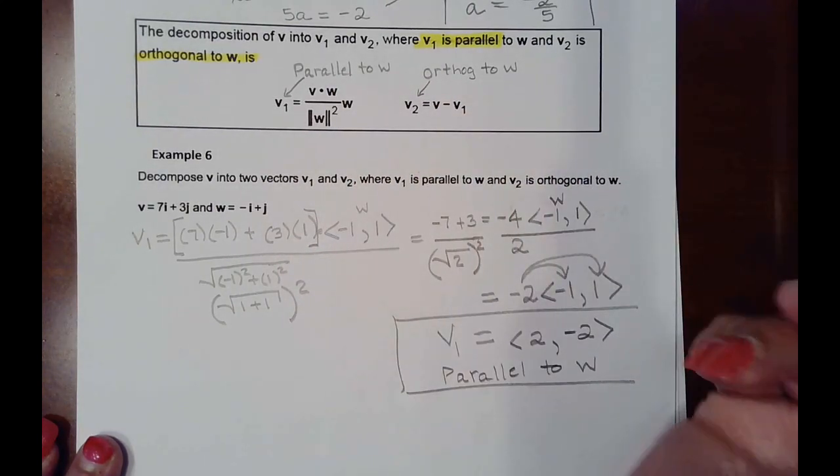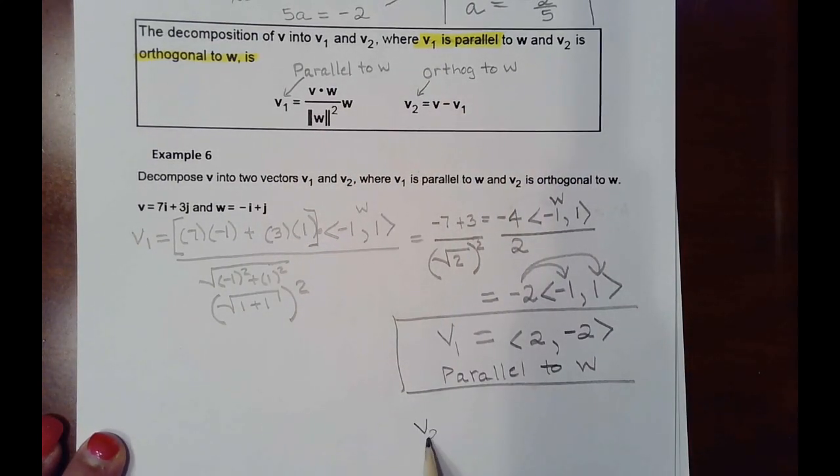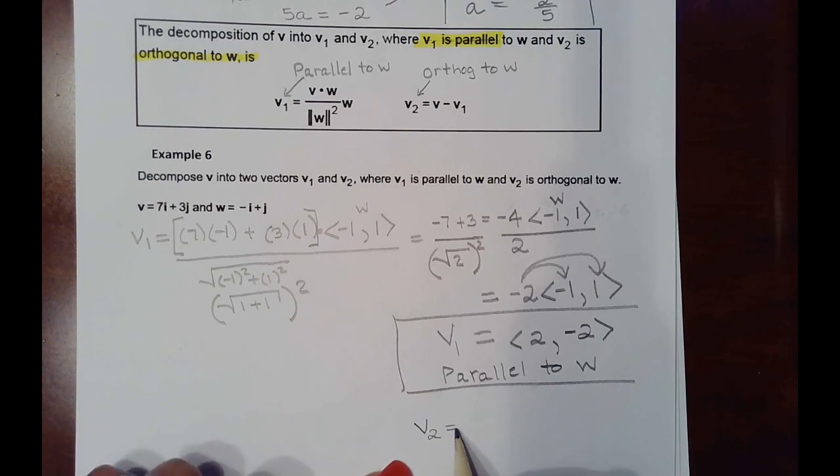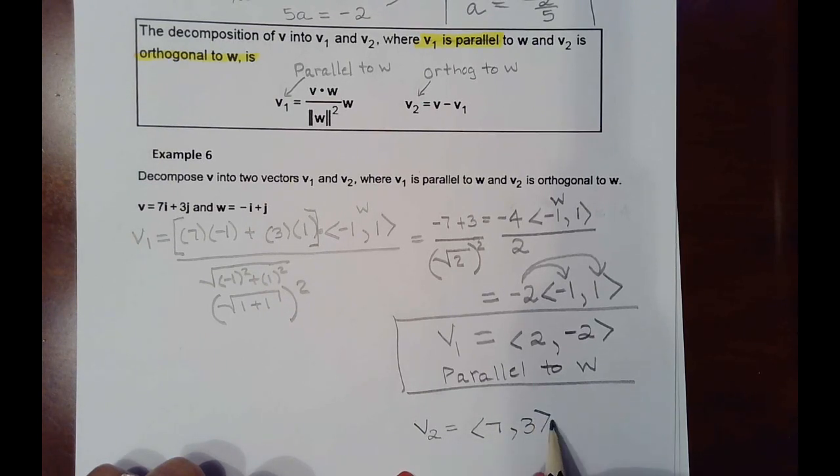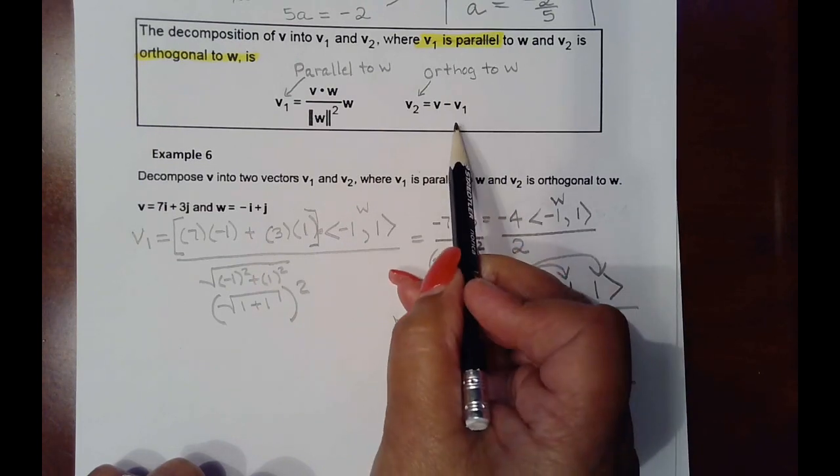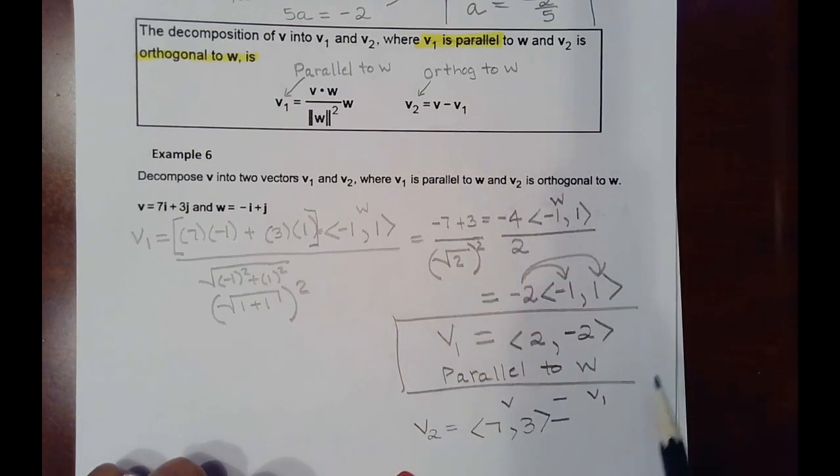And then to get the other one that's orthogonal, it's just going to be the original vector V, which is 7, 3, minus vector V1. Okay, this is original vector V, and you're subtracting vector V1 according to this formula to find the orthogonal vector to W.